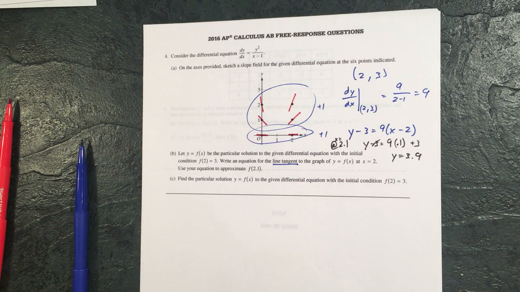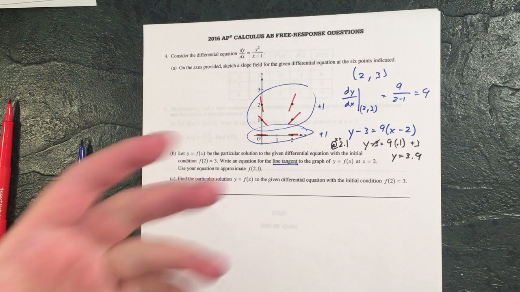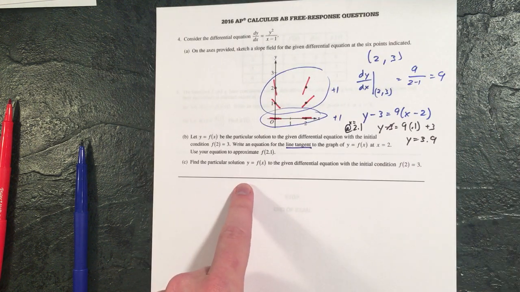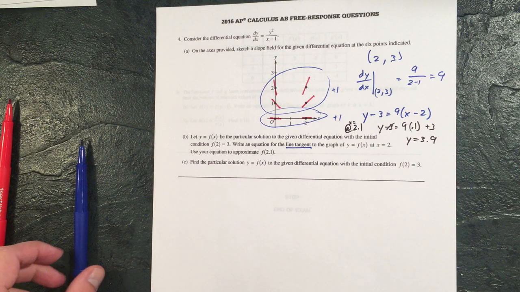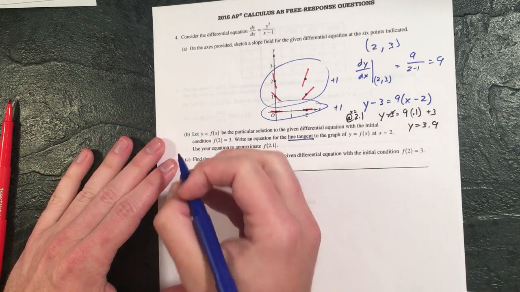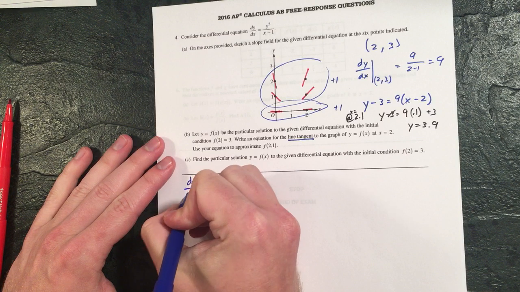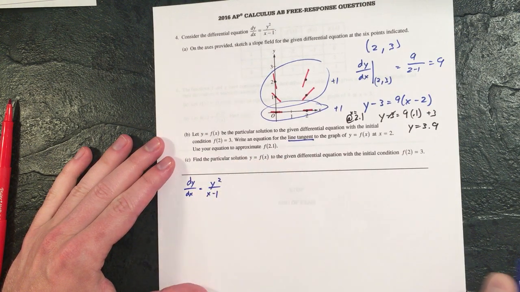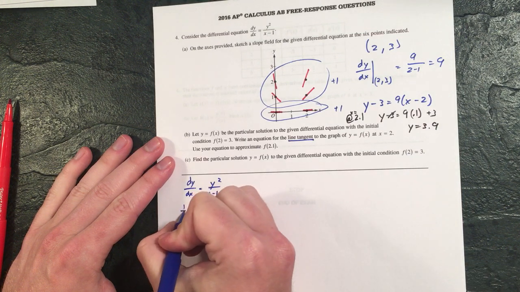And this is worth 2 more points. So we're already up to 4 points and not too much time on these questions because we hopefully are starting to get the feel for how they go and how they work. And then C, very classically, find the particular solution to this differential equation. So that means, given this slope here, we need to separate variables and then solve.